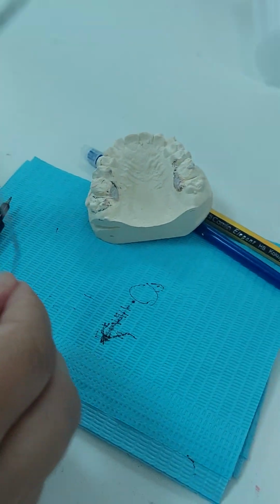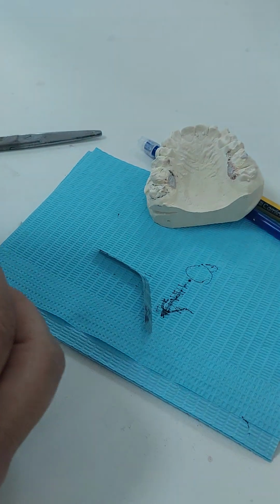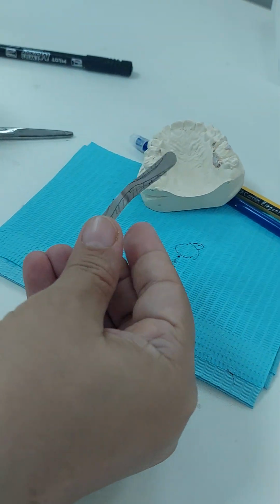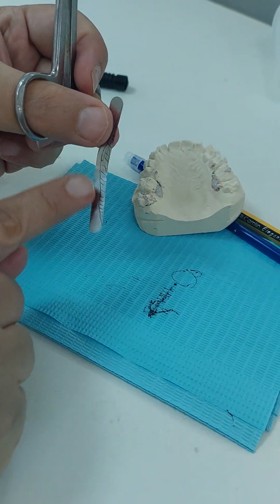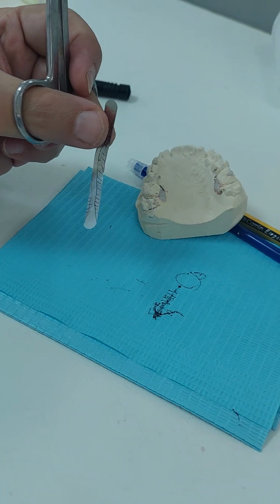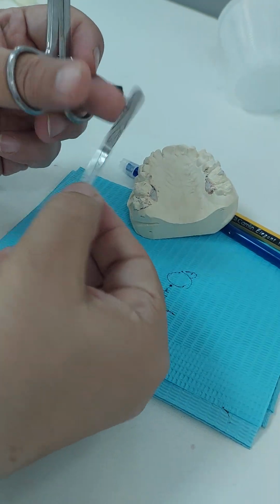So I'm going to bring the scissors. So it's a pattern. I'm going to provide you with a link for a paper that also contains this pattern and shows you how to do it. But you can cut it. By the way, there are some ready-made deep marginal elevation matrices. But these are expensive, you're going to buy them. But why not use something that you have in the clinic?